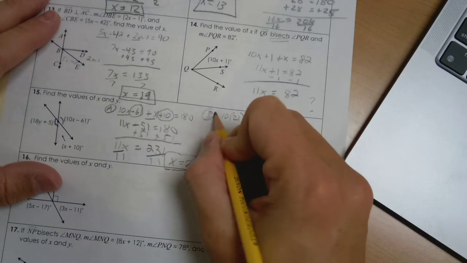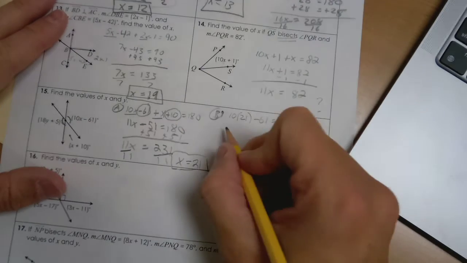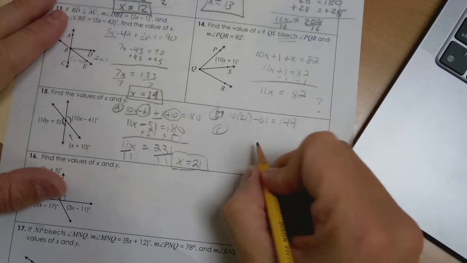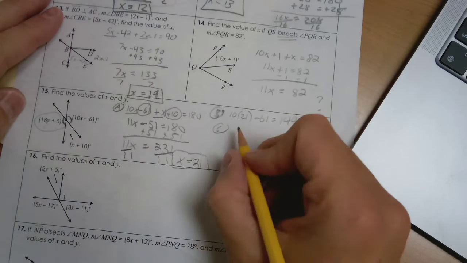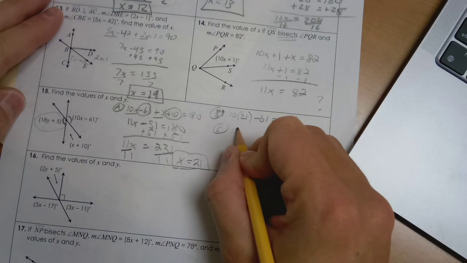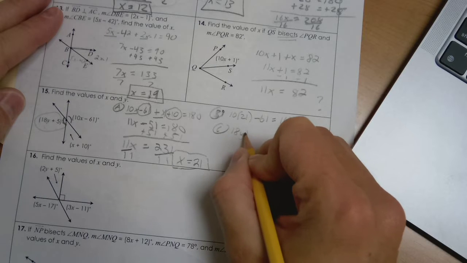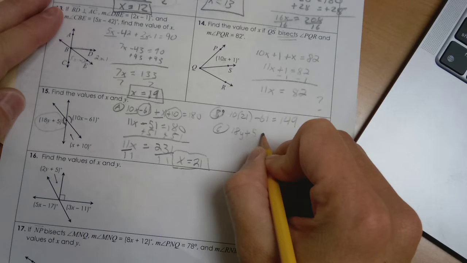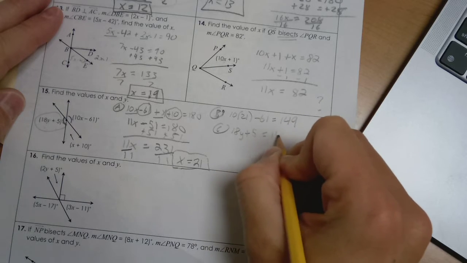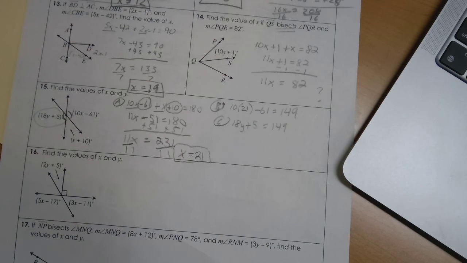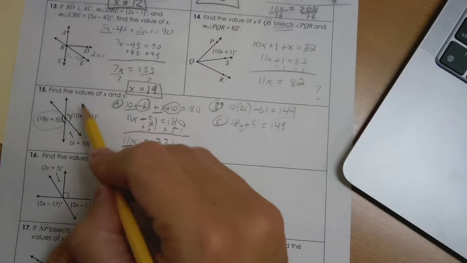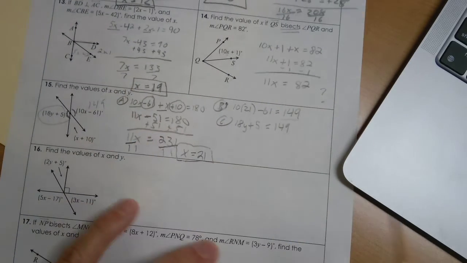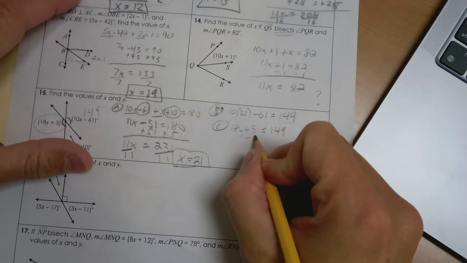It's step B. Okay, now C, we go 18y, which is this equation here, and we plug our stuff in. 18y plus 5 equals 149. Why did we put equals 149 there? Because it's a vertical angle of this, and we know that that is 149. Okay, subtract 5.